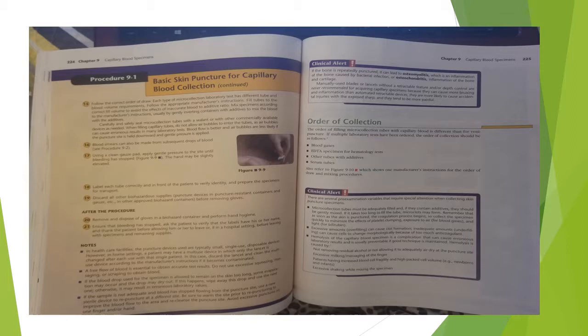Order of collection. The order of filling microcollection tubes with capillary blood is different than for venipuncture. If multiple laboratory tests have been ordered, the order of collection should be as follows: blood gases, EDTA, a specimen for hematology tests, other tubes with additives, and serum tubes. Also refer to Figure 9-10, which shows one manufacturer's instructions for the order of the draw, and mixing procedures.